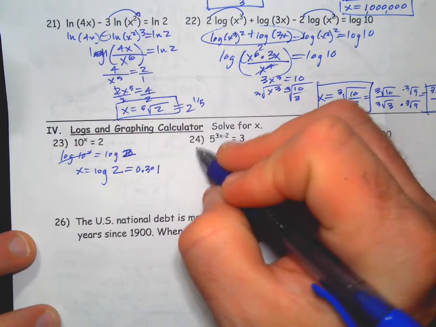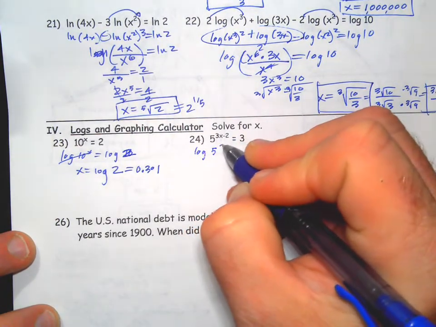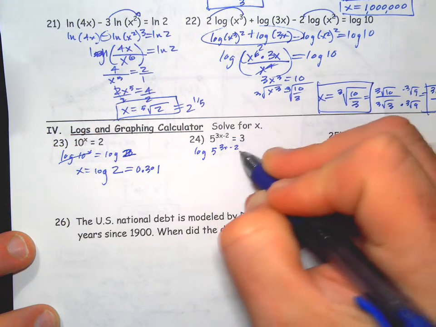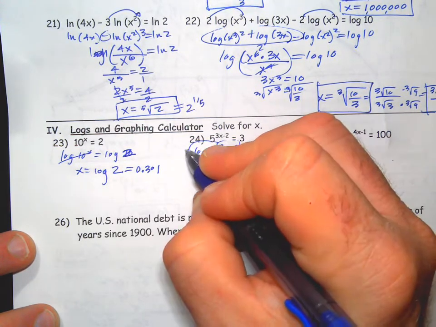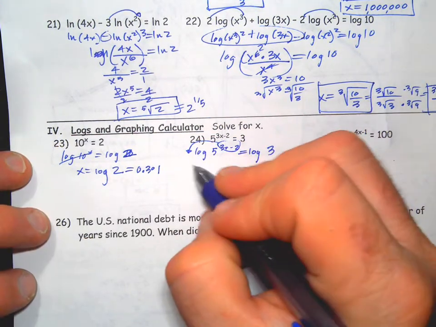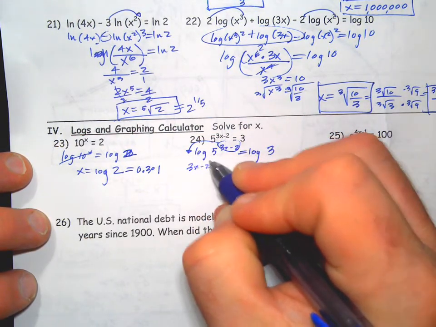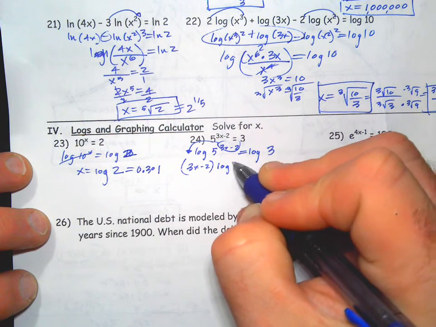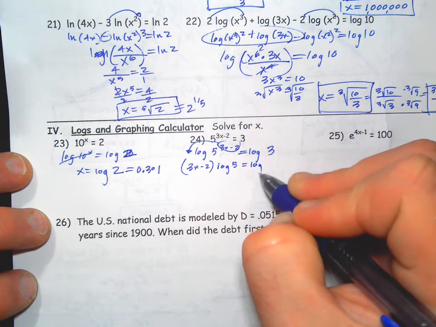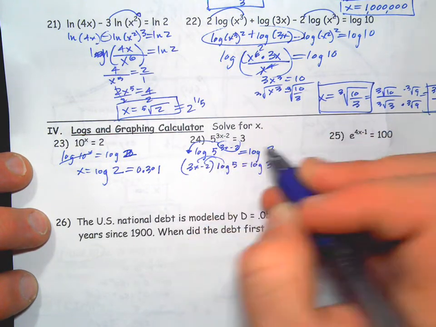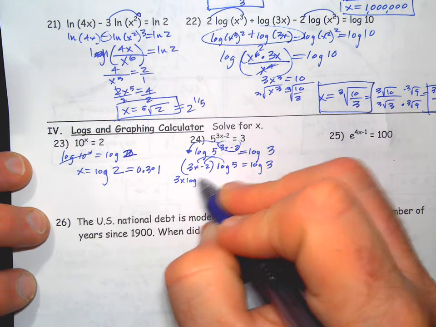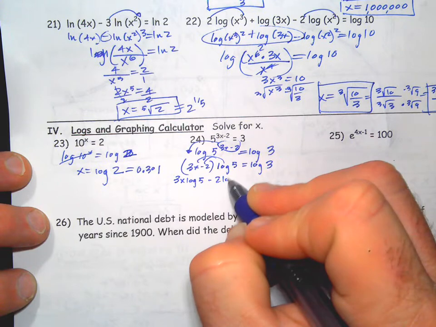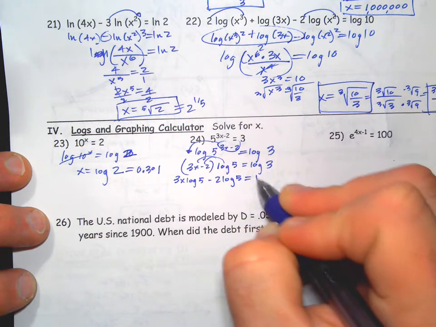Okay, this one right here, take log. Now, the reason this works is you can move it out in front as an exponent because of the power rule. You got to put it in parentheses. So now if you want to solve, you need to distribute this. So you got 3x log of 5 minus 2 log of 5 equals log of 3.